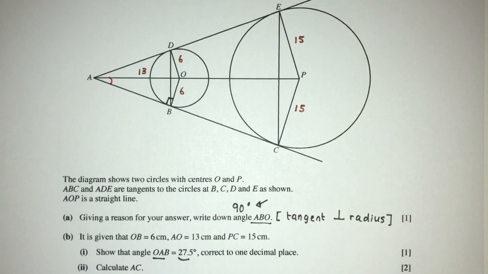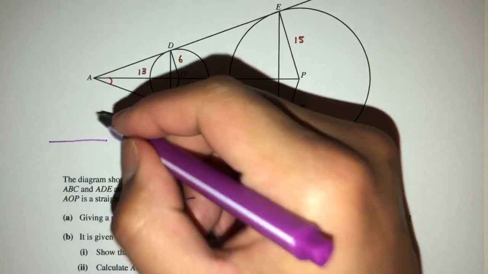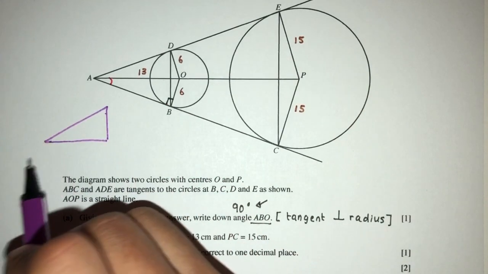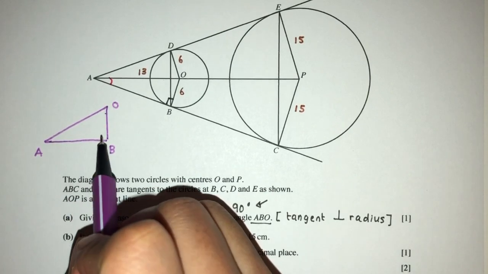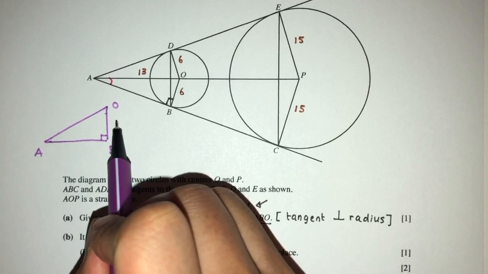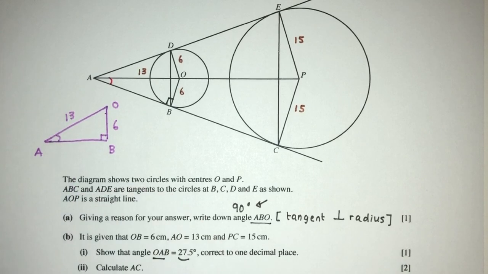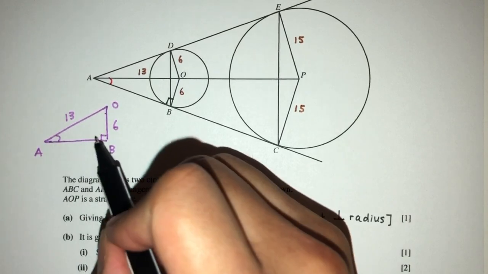Again, we have to do some observation to see what we can use to find this value. If you take out the triangle ABO, we have a right angle triangle where this is 6, this is 13, and we're trying to find this angle. Pretty easy, we have to use SOHCAHTOA. This is the hypotenuse, because it is opposite the right angle.